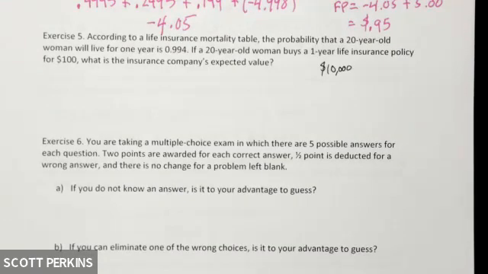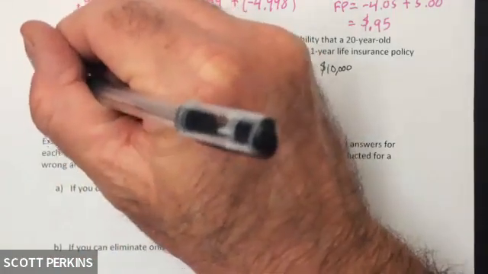What's the insurance company's expected value? There are two possible outcomes that can happen for this woman, according to the life insurance company. She either makes it through the year, which is what we would hope for, or she doesn't make it through the year, and then the insurance company has to pay out. So give it a try, give it your best effort. I'll give you a minute or two to try to set this one up.